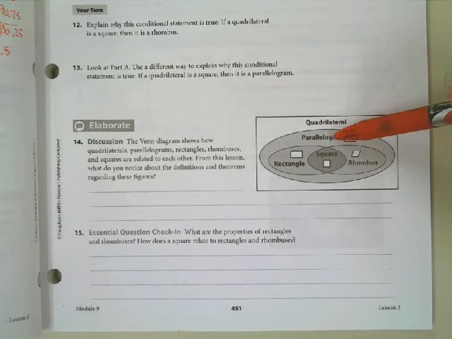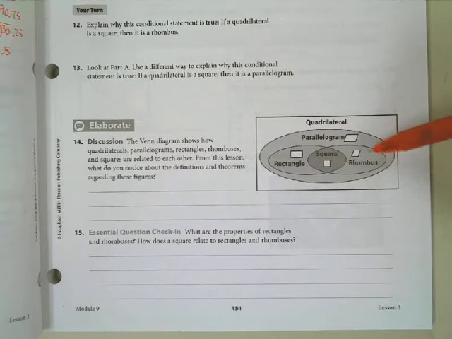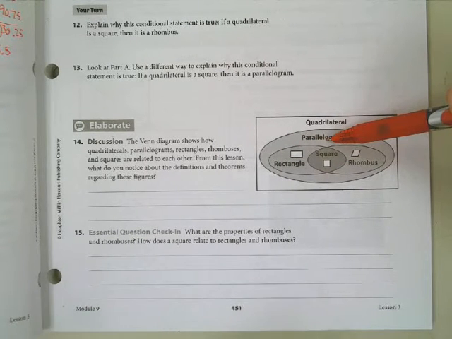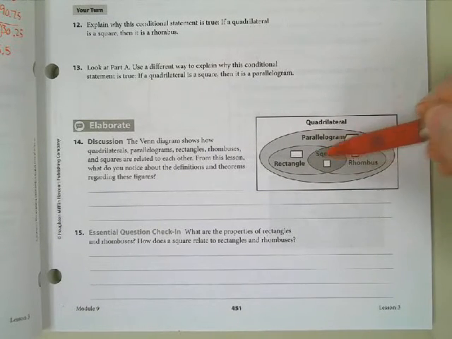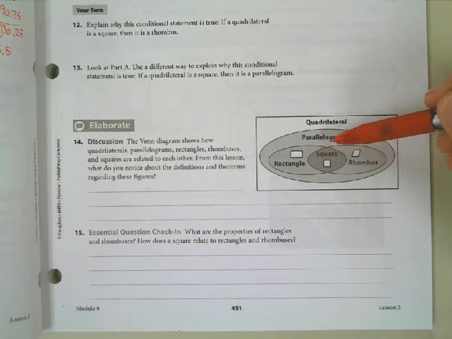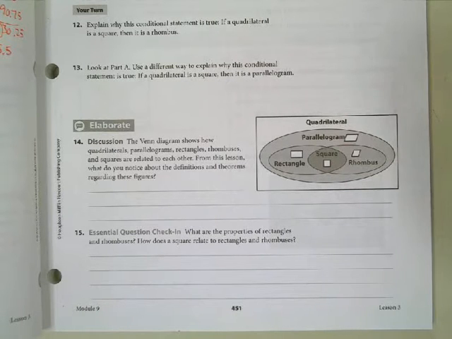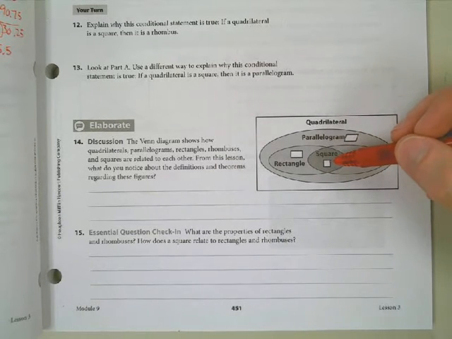And then within the parallelogram, we have the rectangle oval and the rhombus oval. So rectangles and rhombuses are inside the parallelogram oval, so therefore they're always a parallelogram. But then where the rectangles and the rhombuses overlap, that makes a square. And since the square is inside the parallelogram, it's also a parallelogram too. So it's a nice little Venn diagram to show, if a quadrilateral is a square, it's also a rectangle, a rhombus, and a parallelogram.